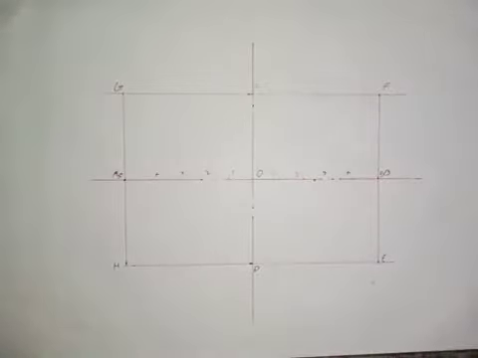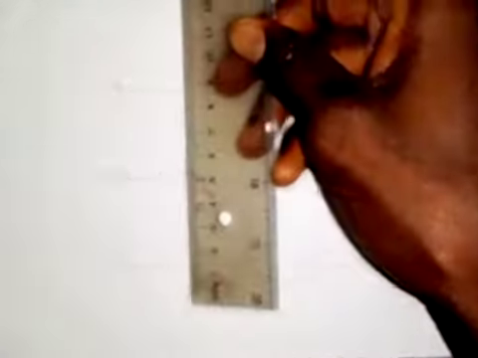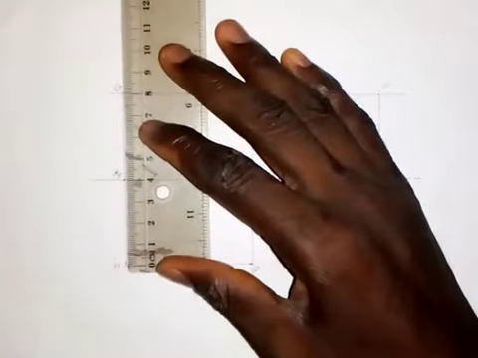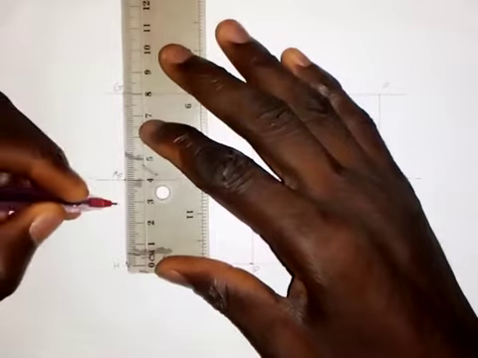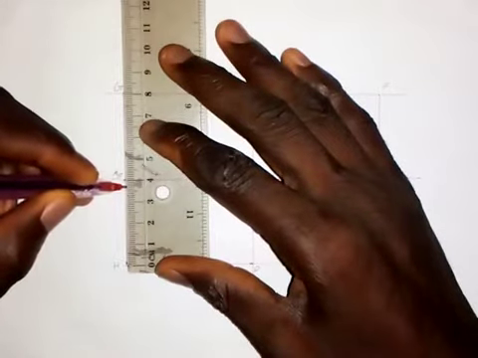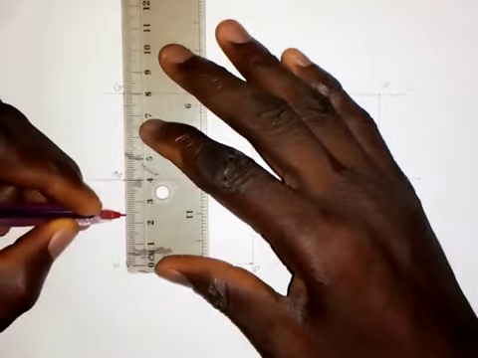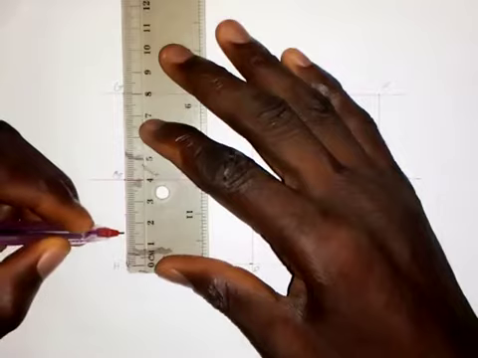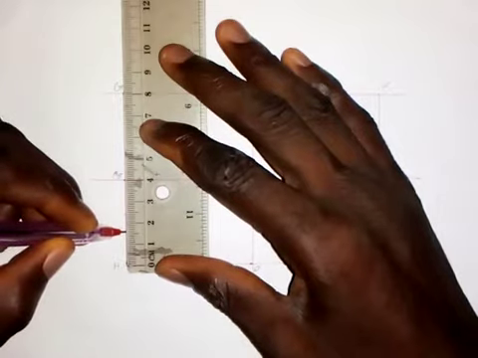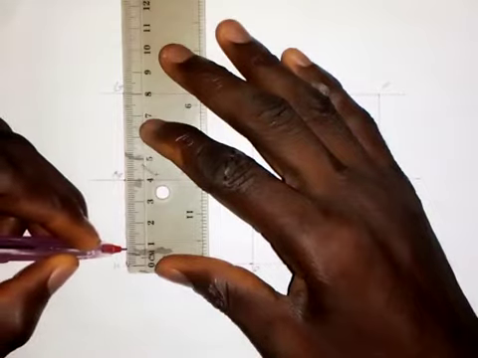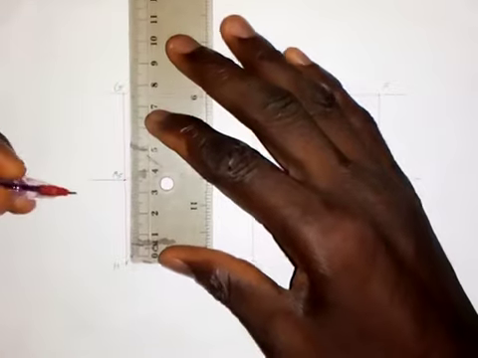So this is 40 millimeters from here to here. So 40 by 5, that will give us what? Sorry, that will give us 8 millimeters. So I'll just take 8 millimeters from here. So here is the first 8 millimeters, followed by 16, followed by 24, and followed by 32. So we have divided that into 5 equal parts.